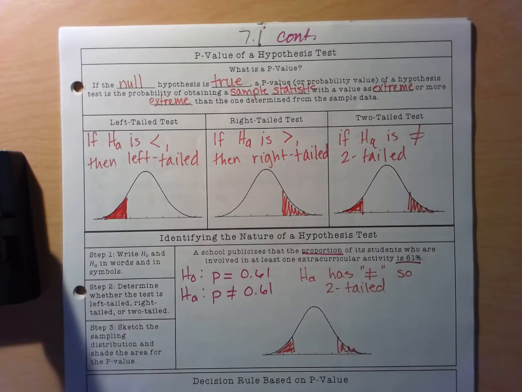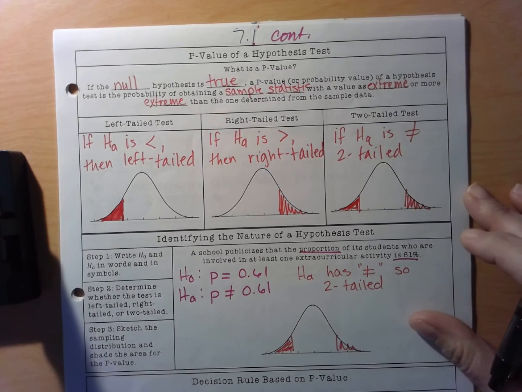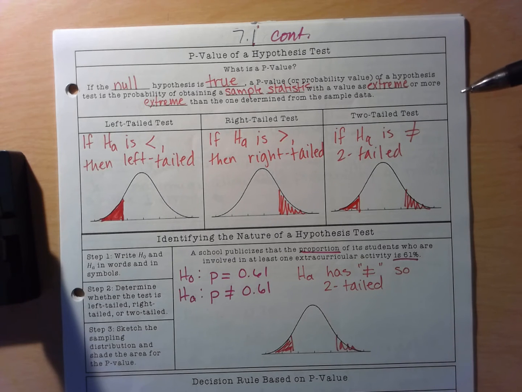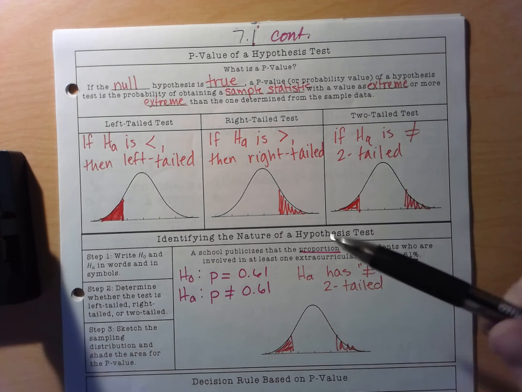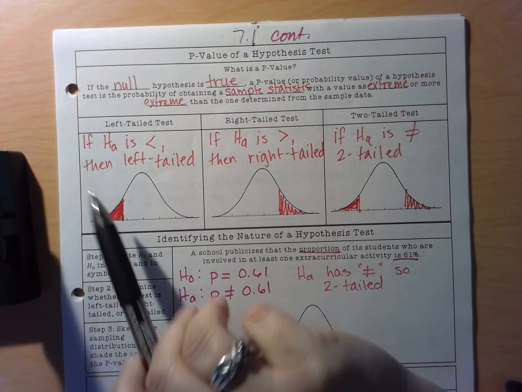Okay, so the next thing we want to talk about is a p-value. This is a very important value, it is what we're testing against. So if a null hypothesis is true, a p-value, or probability value, of the hypothesis test is the probability of attaining the sample statistic with a value as extreme or more extreme than the one determined from the sample data. And that doesn't make a whole lot of sense until you get to see it in action.